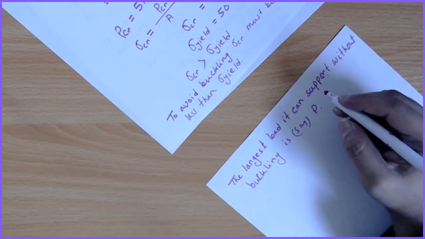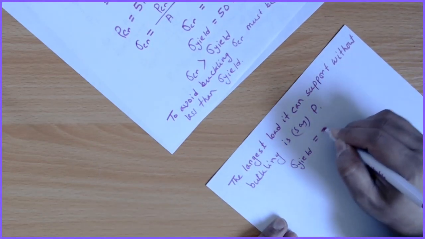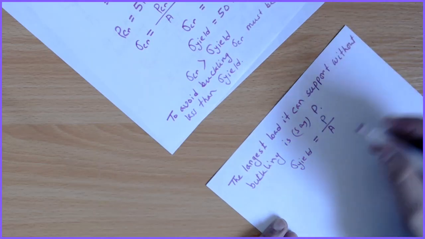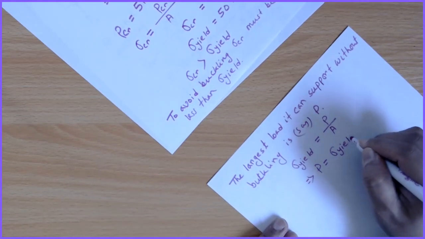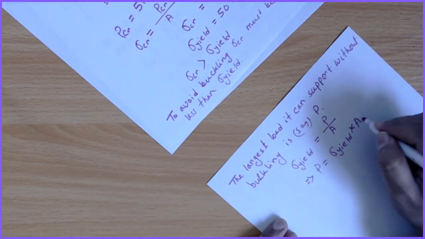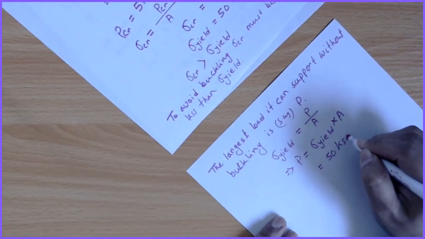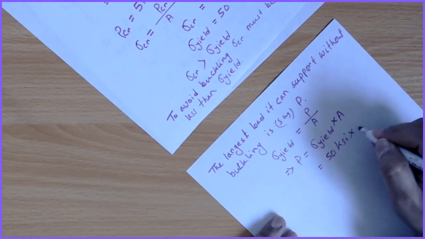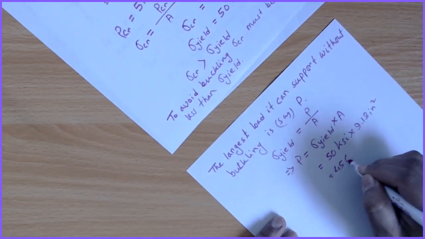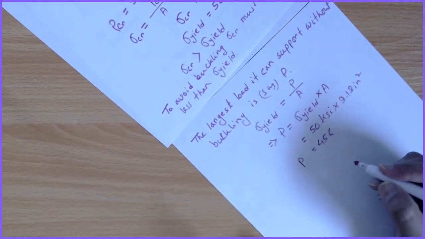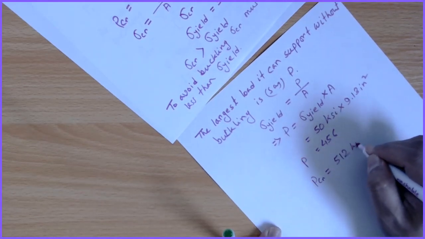Now we know sigma yield is equal to P by A. So P is equal to sigma yield multiplied by A. The sigma yield is 50 ksi and A is 9.13 inch square, so P is 456 kip, and P critical is 512 kip.